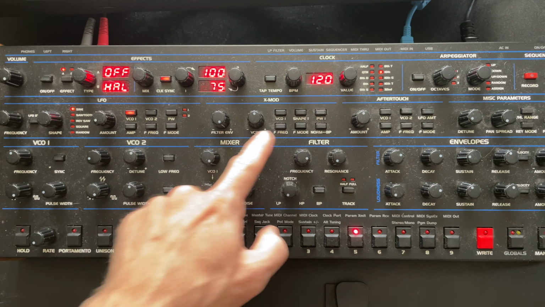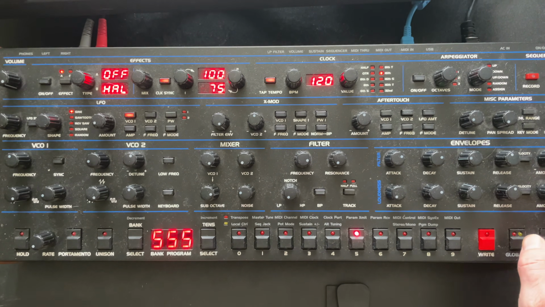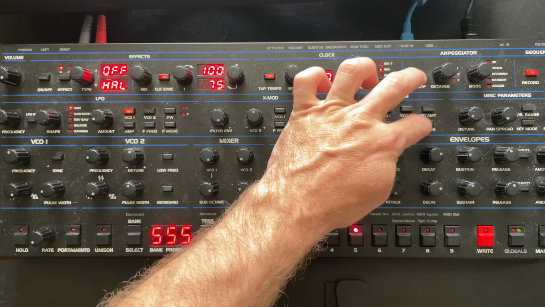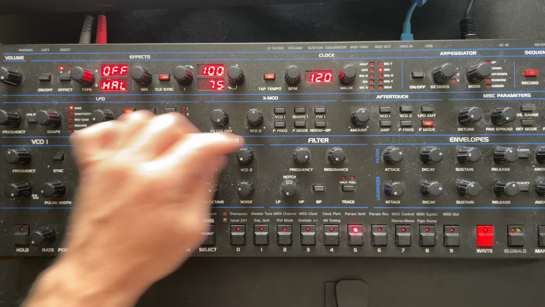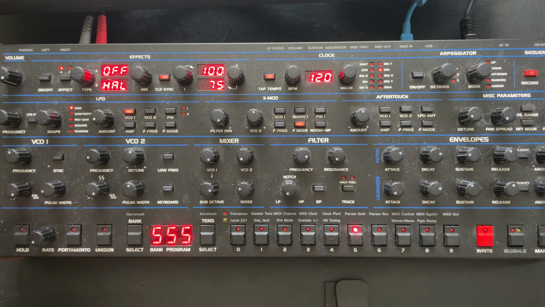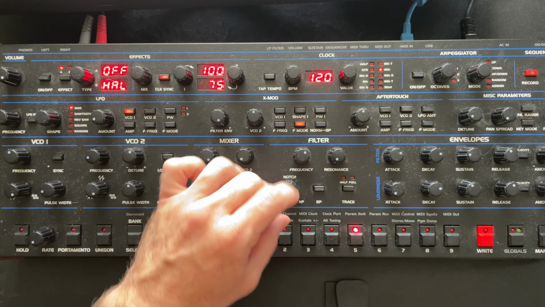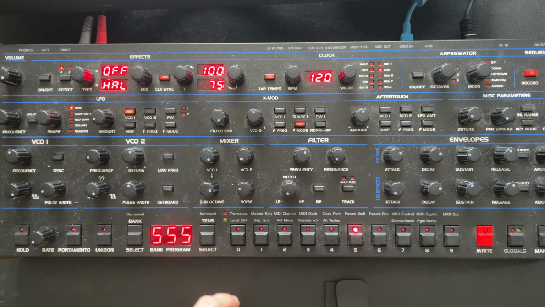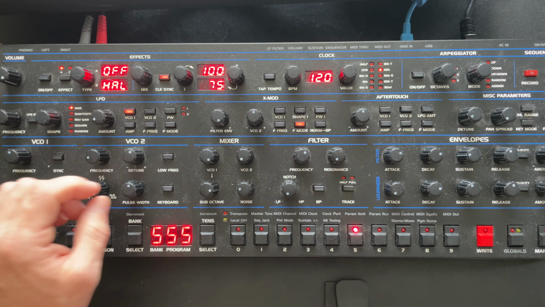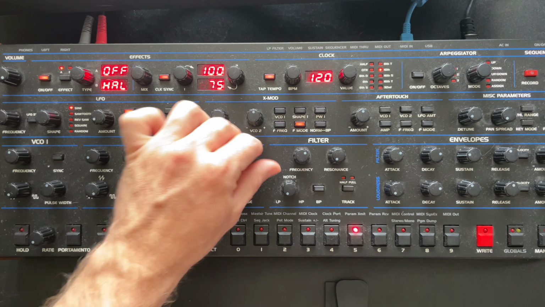Filter frequency, I wouldn't mess with it because this envelope already can be assigned to the filter via this knob over here on the far right. But filter mode has some interesting stuff to it. So we go from low pass to high pass and back. Okay, so I can think of some uses for that if we had some chords.